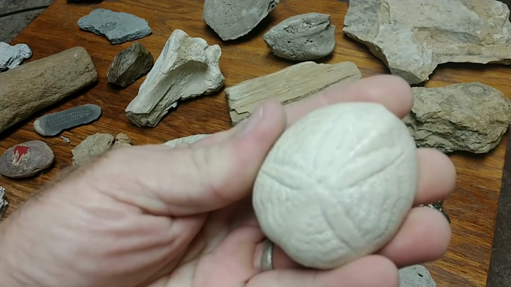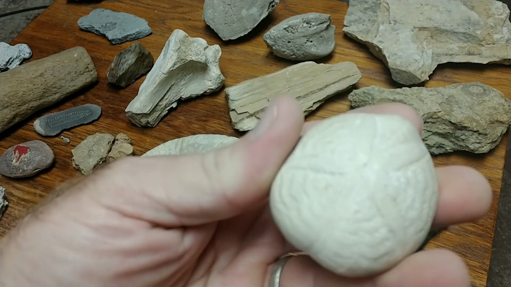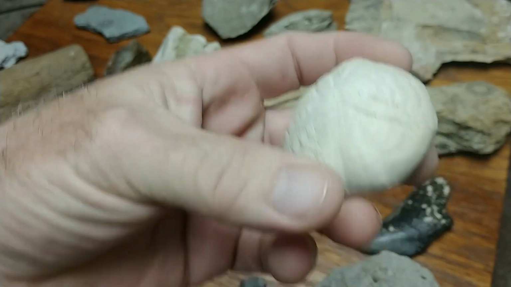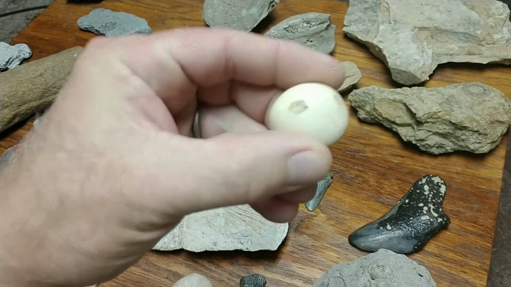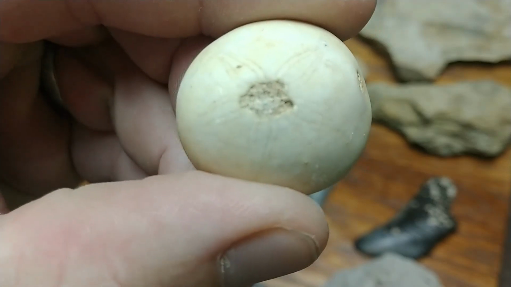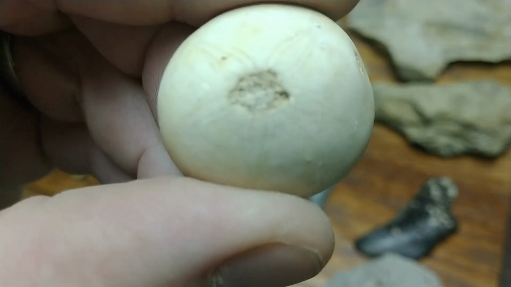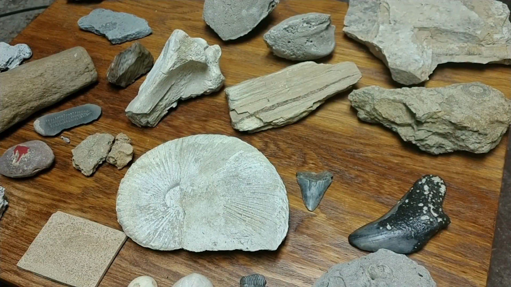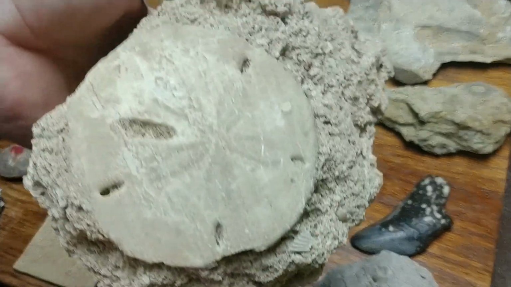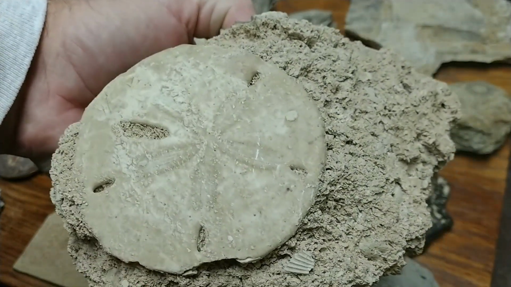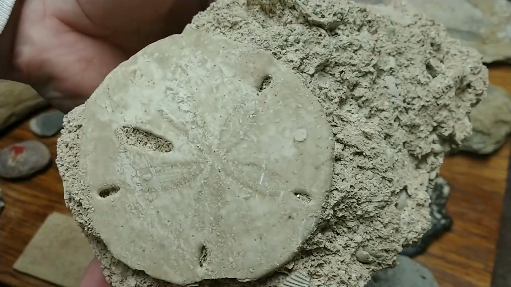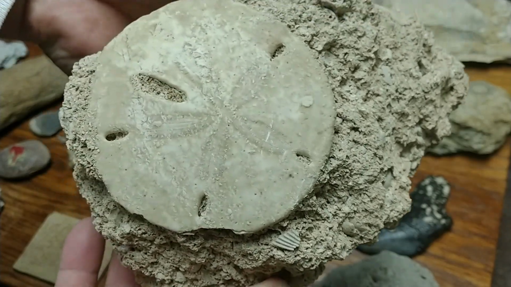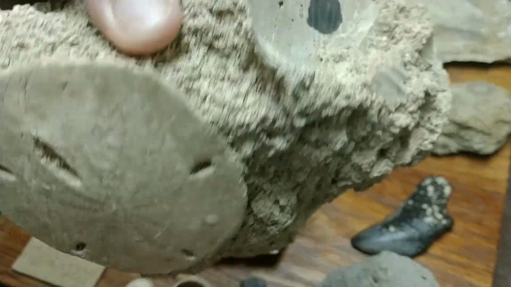Here's something that's similar to a sea urchin. I think that's called an echinoid. But there's a smaller version of the same thing. You can see it has like a starfish design on top, but this was actually more like a sea urchin. And here is what a fossilized sand dollar looks like. Sand dollars haven't changed that much over millions of years, because that's exactly what you would find today of one that's not fossilized on the seashore, if you're lucky.